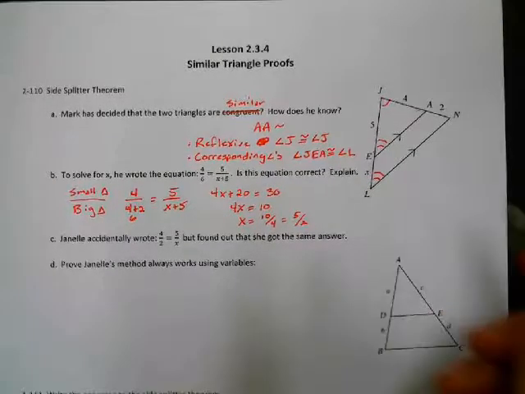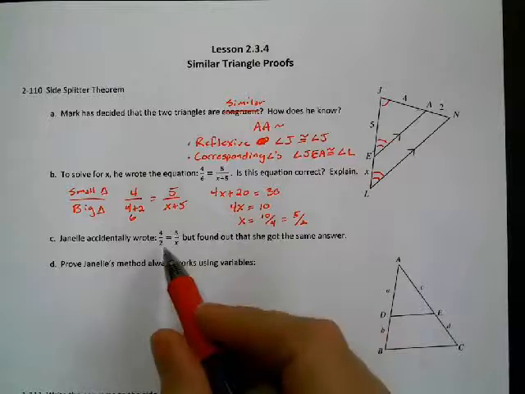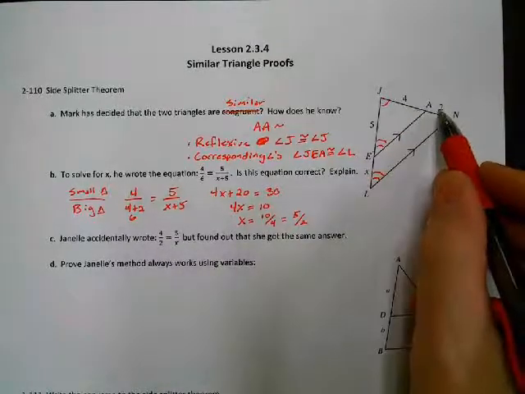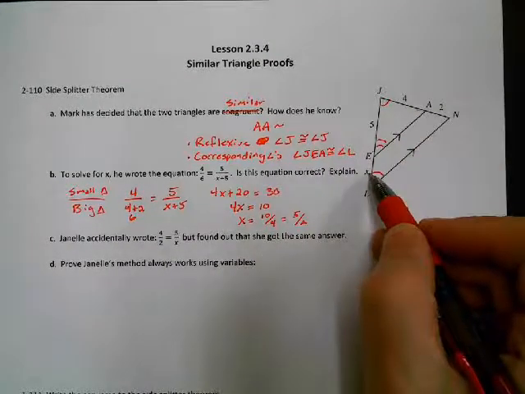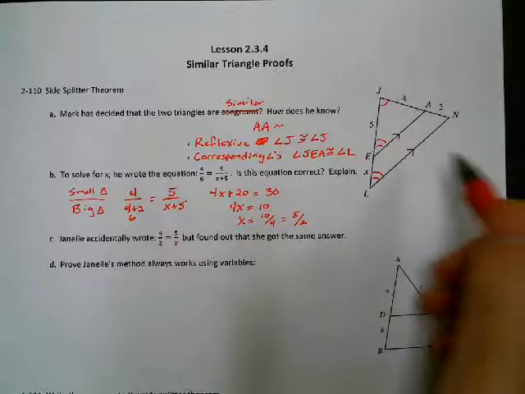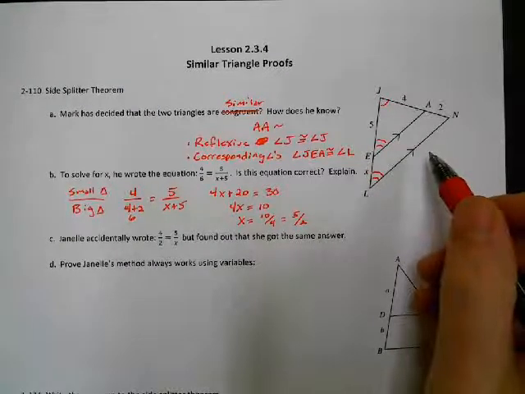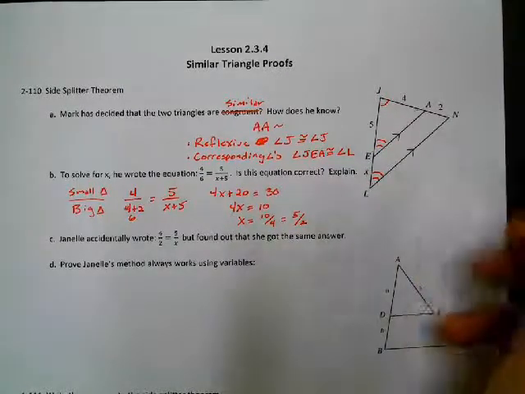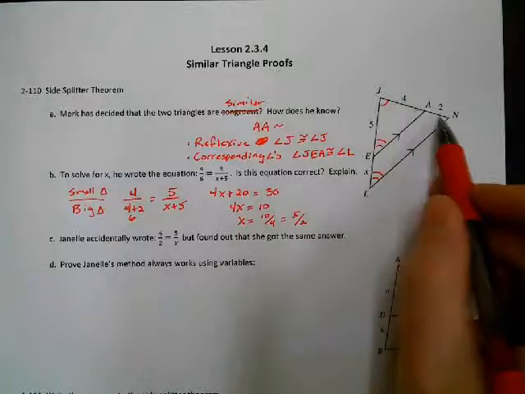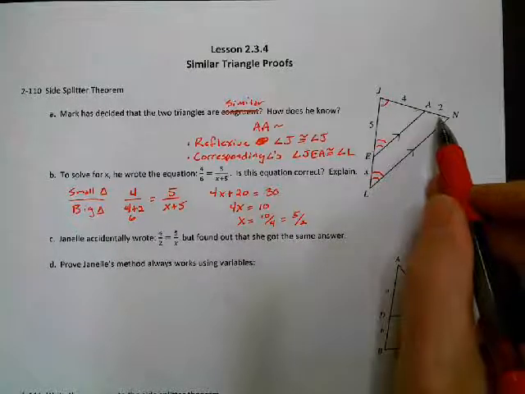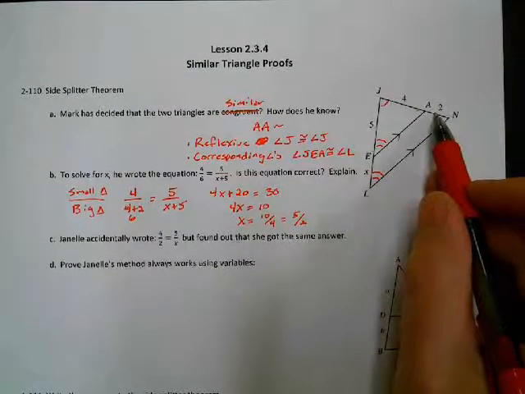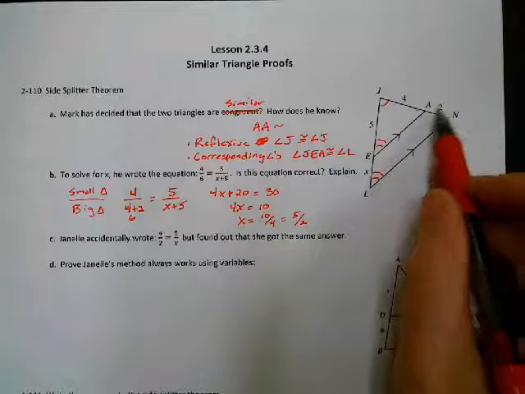Well, Janelle comes along, and she accidentally wrote 4 over 2 is equal to 5 over x. And then she got the same answer. Well, that's not supposed to work because she's not comparing corresponding parts. 2 is just a piece of the bigger triangle.